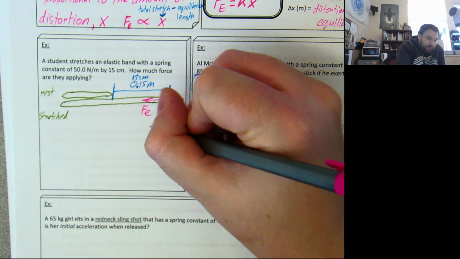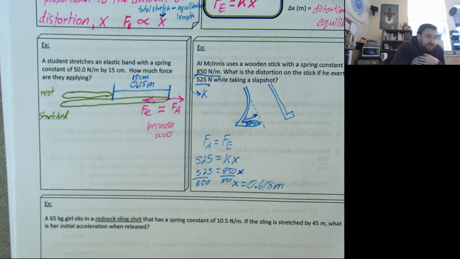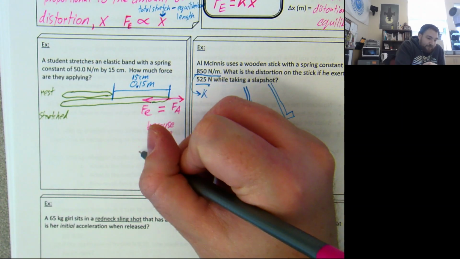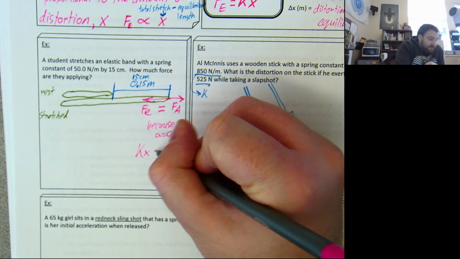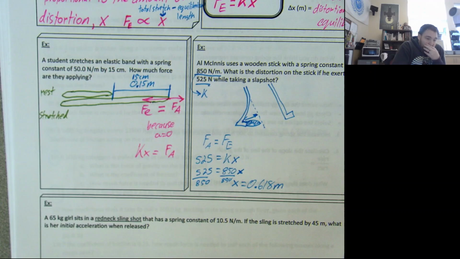So this is true because it's not moving. Acceleration is equal to 0. So we can say that the elastic force, kx, is equal to the applied force, Fa.